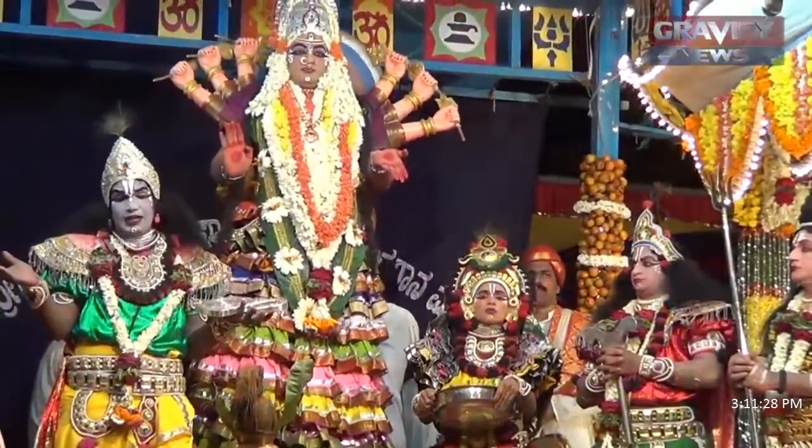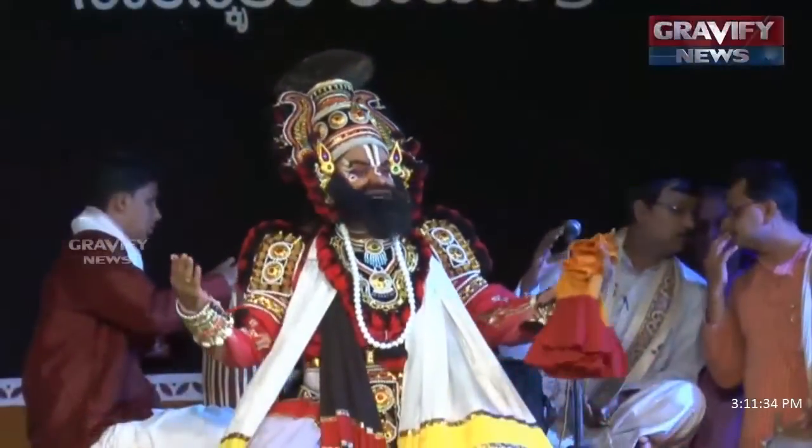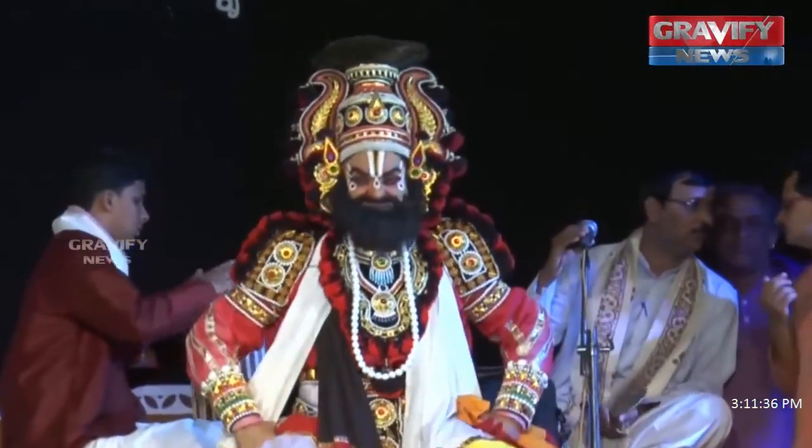Usually, Yakshagana will be held in paddy fields at night. But nowadays, it is also performed on big stages and in halls at daytime.